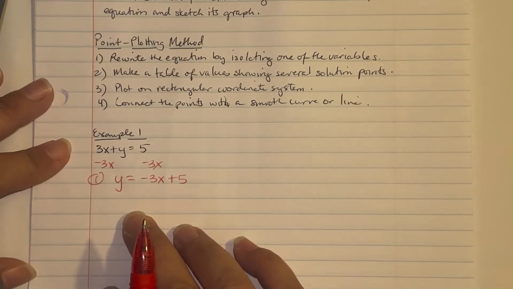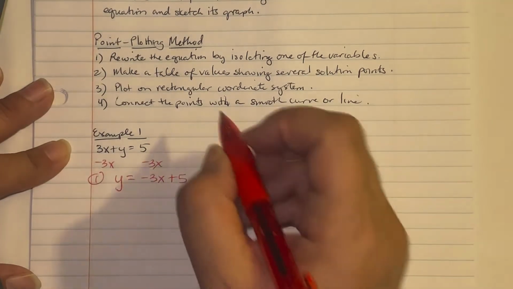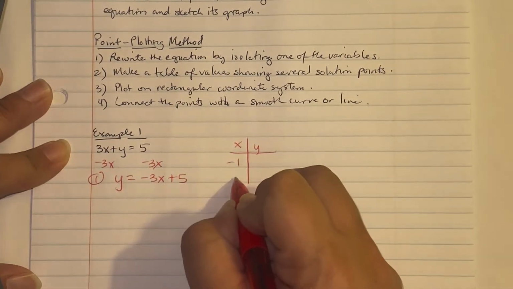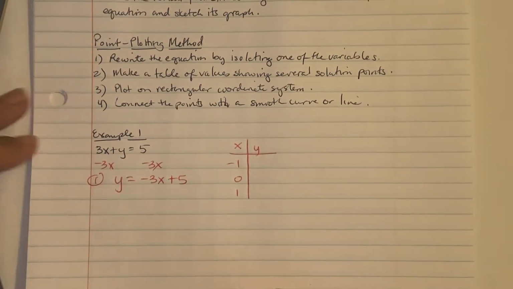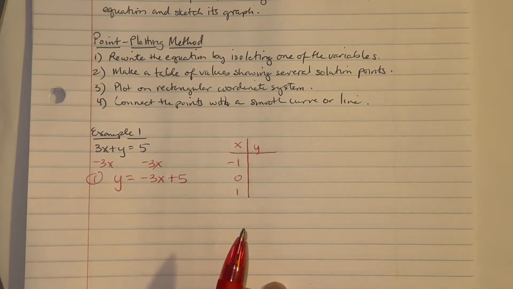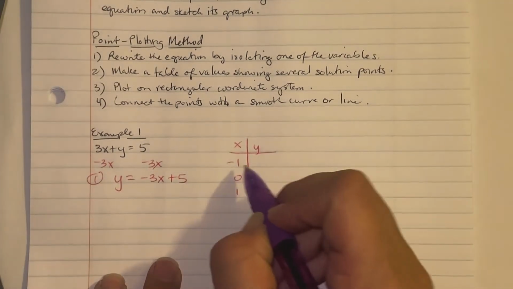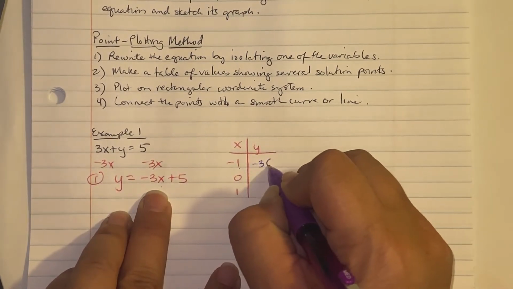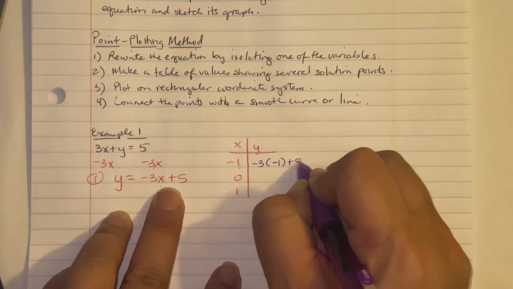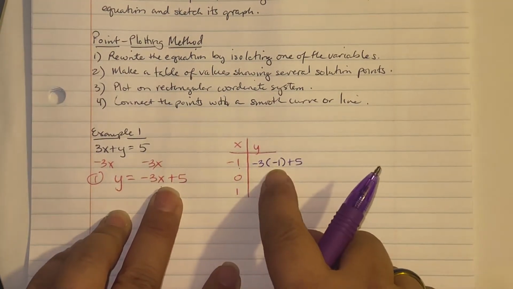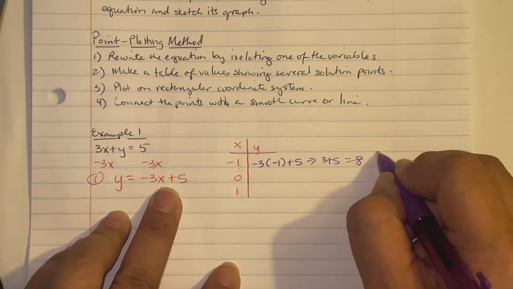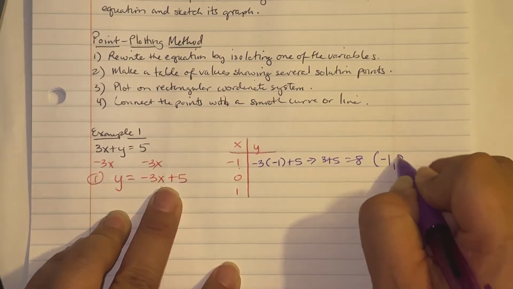Step 2 said make a table of values. The table of values you can make using a t-table. I'm going to go negative 1, 0, 1, just so that I have values to the left and to the right. And we're plugging in these values for x in the equation. So here we're going to see negative 3 times negative 1 plus 5. Negative 3 times negative 1 makes it positive 3, plus 5, giving me an 8. So our ordered pair is negative 1, 8.